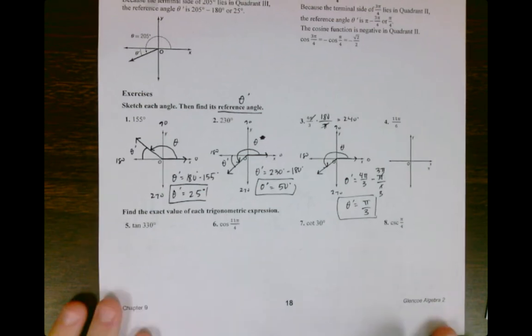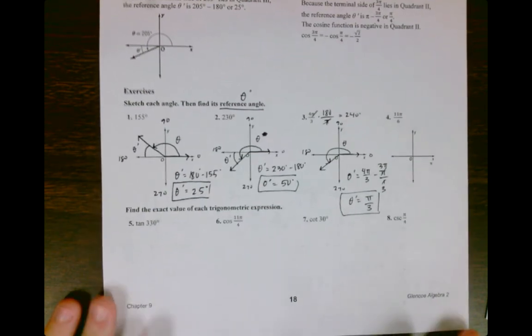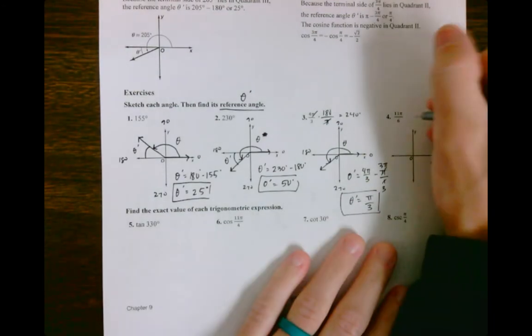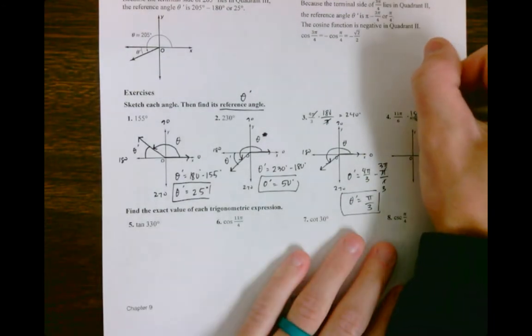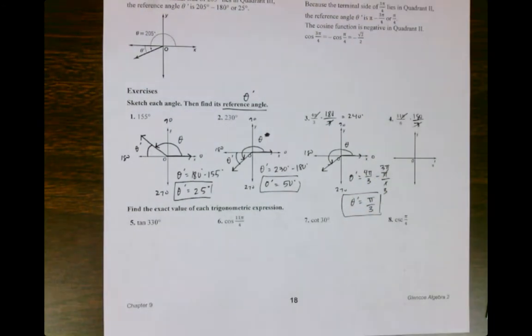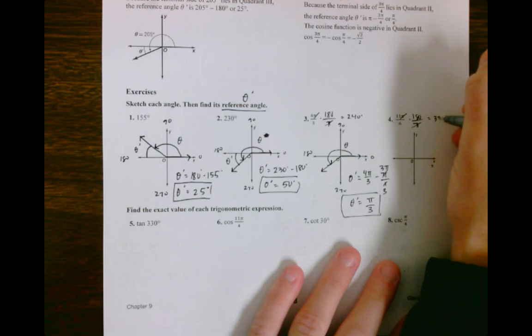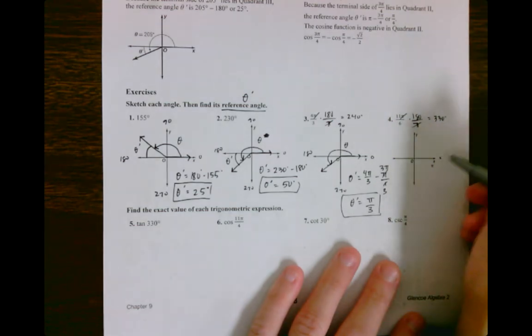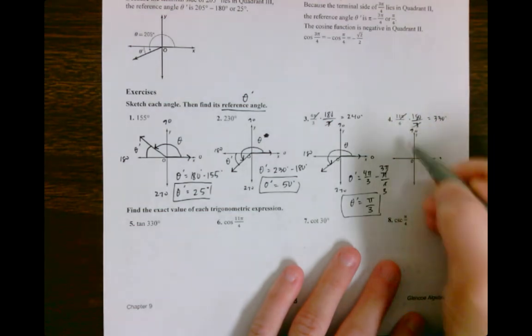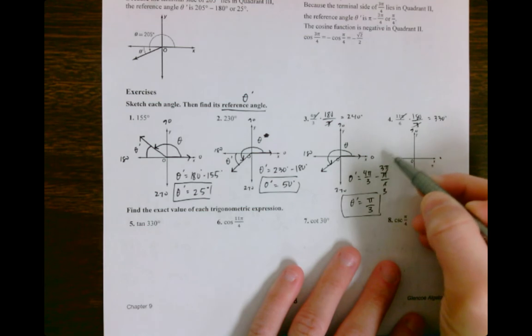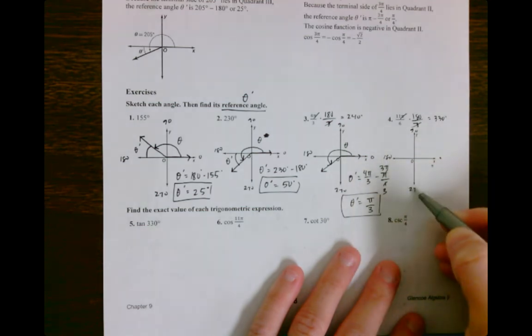And then number 4, again, I'm going to change it to degrees just so that I can sketch my angle. And this one is going to give me 330 degrees. So this one is going to be in quadrant 4, somewhere over here.